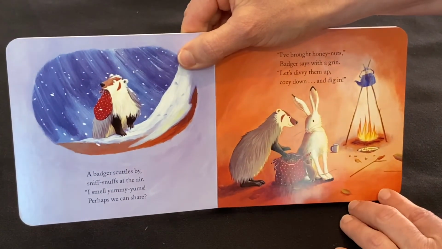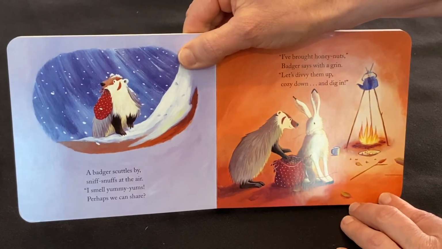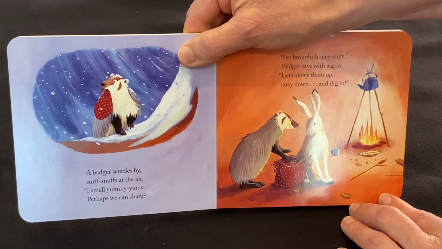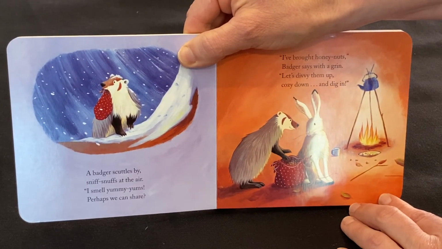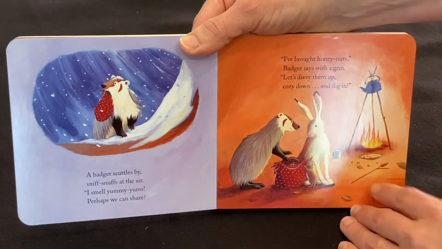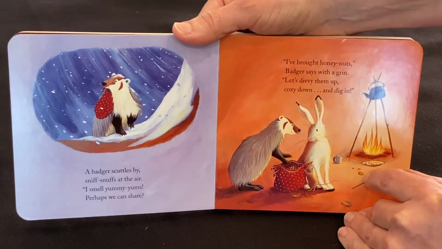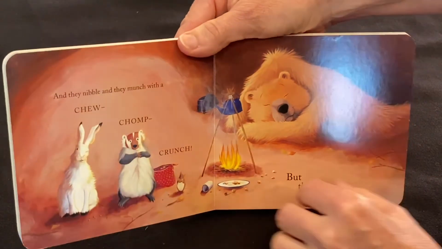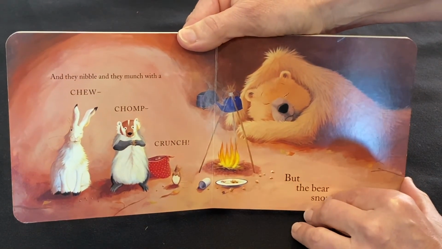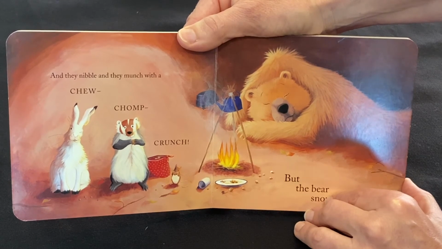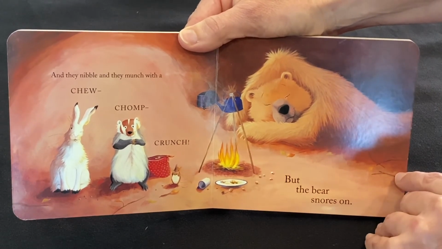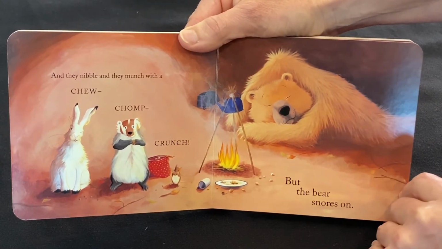A badger scuttles by, sniffs at the air. "I smell yummy yums, perhaps we can share." "I've brought honey nuts," Badger says with a grin. "Let's divvy them up, cozy down, and dig in." And they nibble and they munch with a chew, chomp, crunch. But the bear snores on.